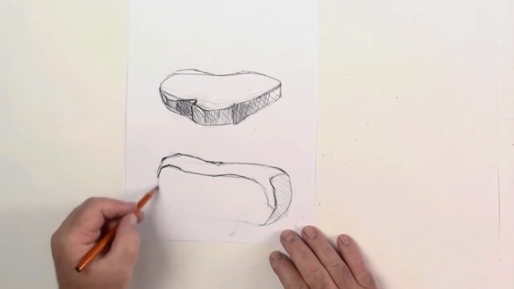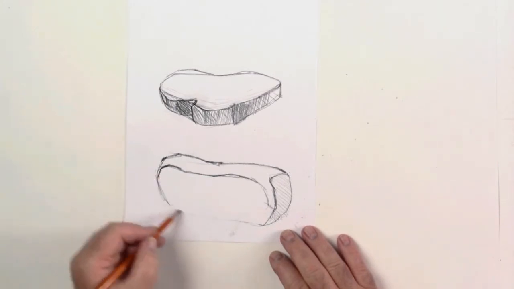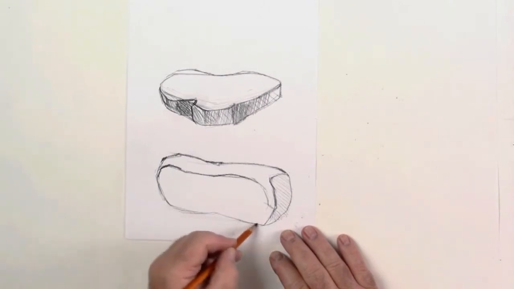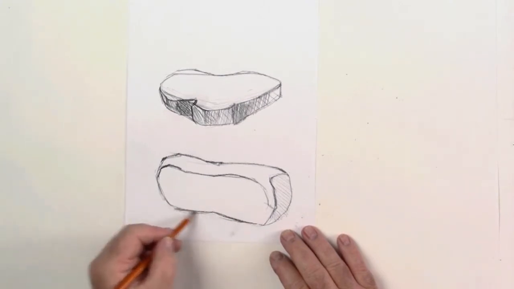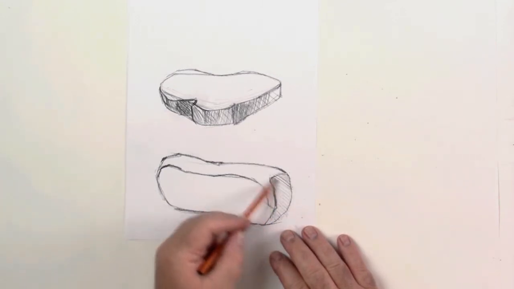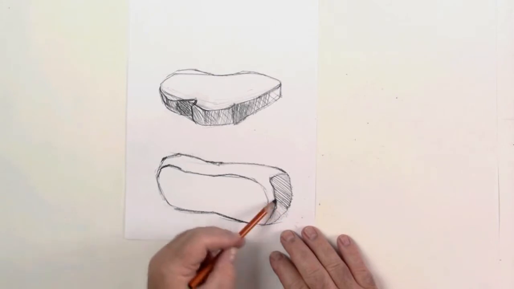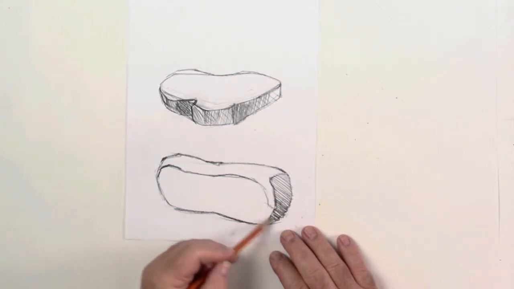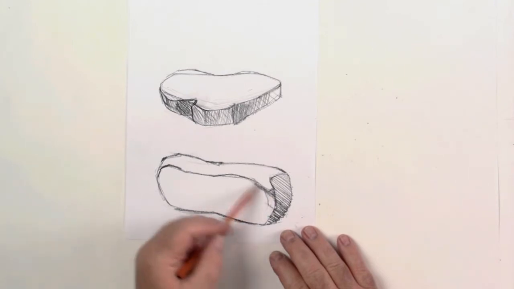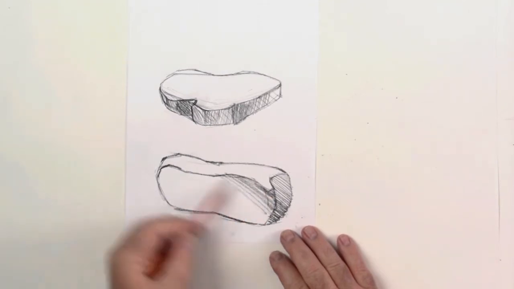So we want to make sure we've got something here that's a little less, we don't want it to start to look like a symmetrical loaf of bread. So we're going to look for some of the variations in that rock. But we still basically want a top side, a right side, and a left side. This actually comes over to there. So this would be the left side, that would be the right side.